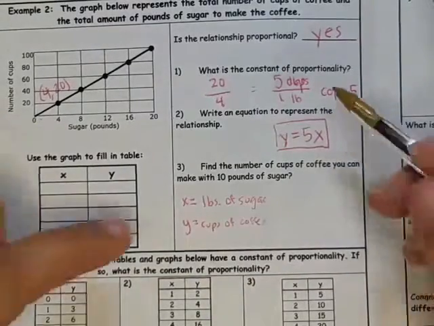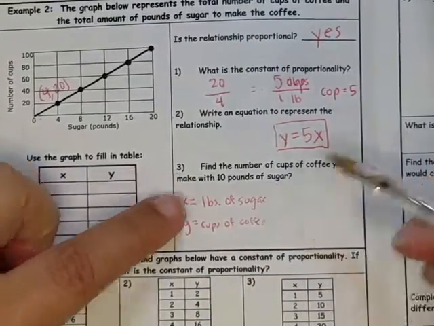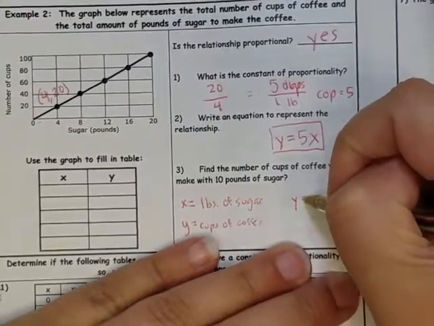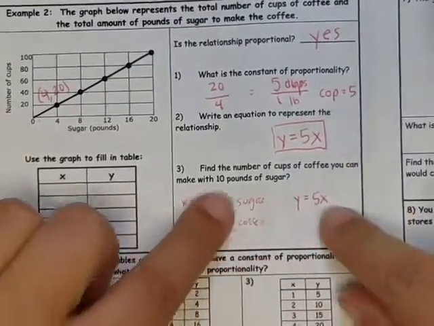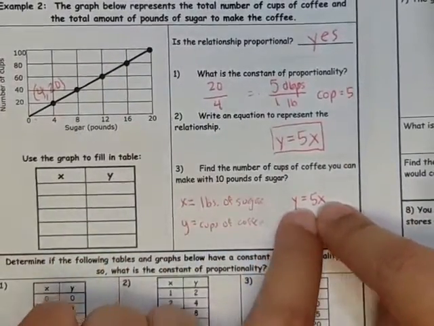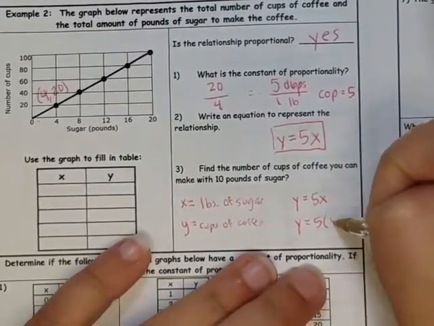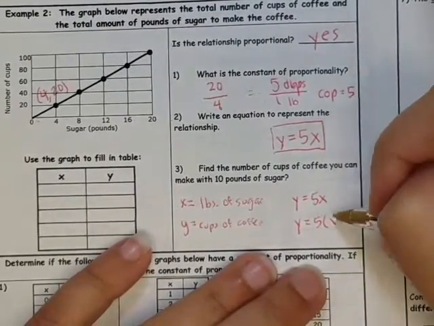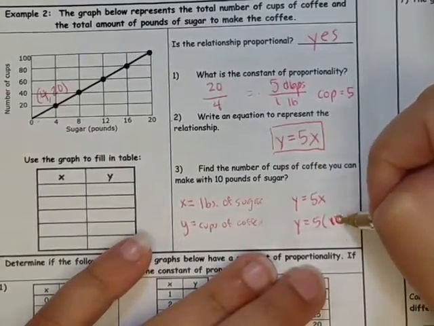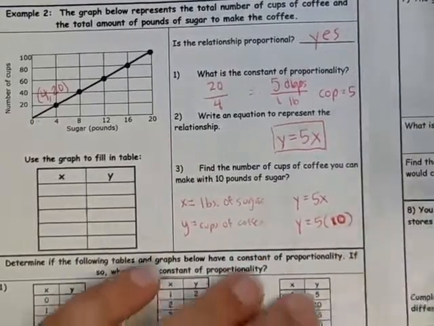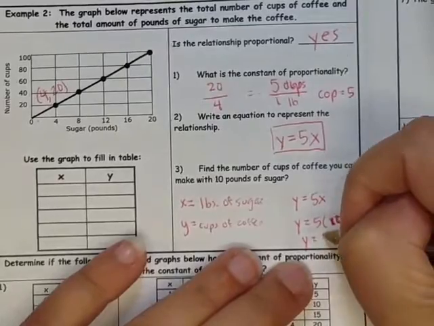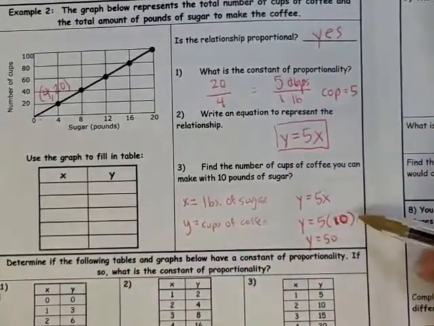All right, so pounds of sugar is x, so y equals 5x, and we want to know 10 pounds of sugar, so we can put 10 right here. So y is equal to 5 times 10, and then y equals 50. So 50 cups of coffee need 10 pounds of sugar.